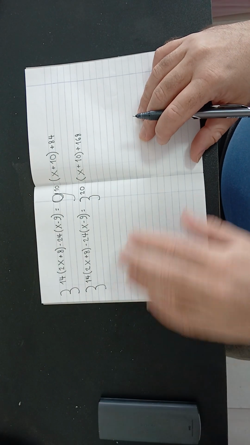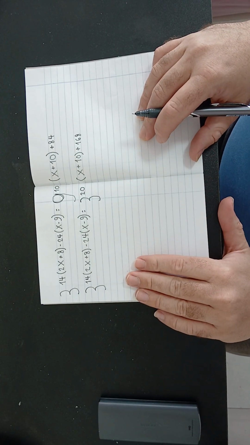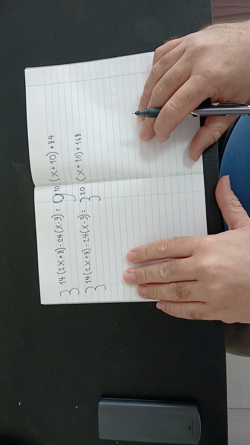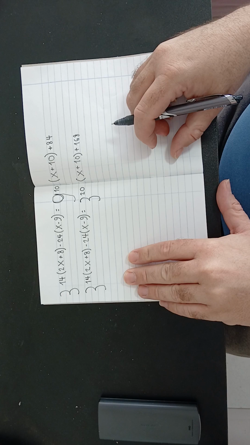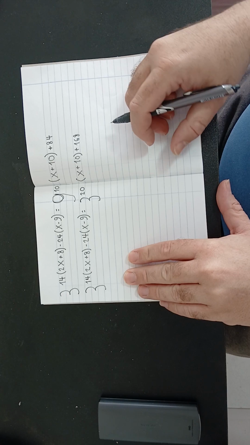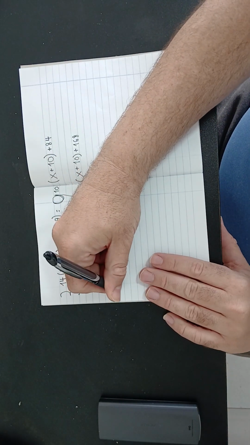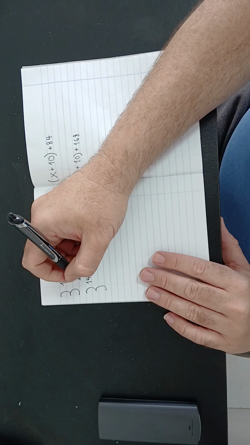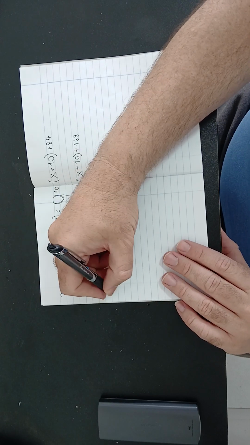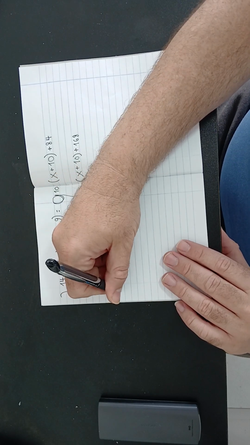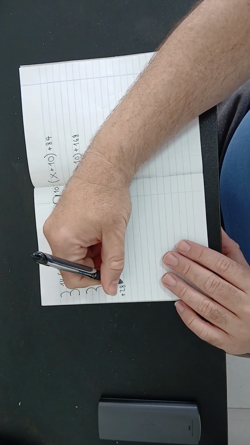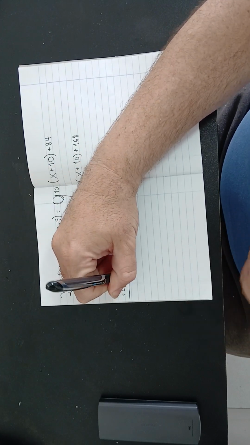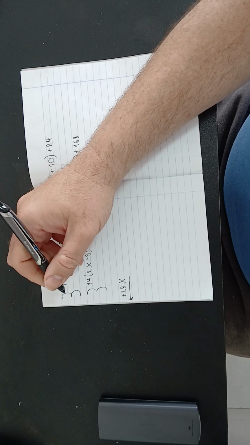Now, after we got those numbers, we continue. 14 multiplied to 2x, that's going to be 28x, going that way, to the left.